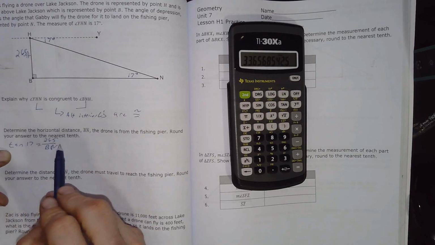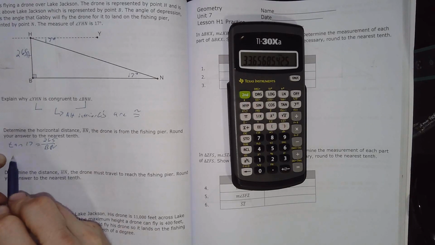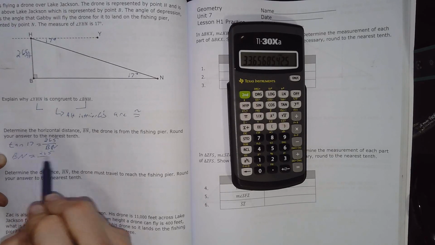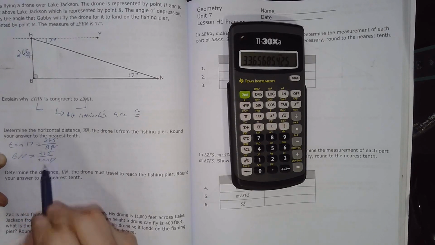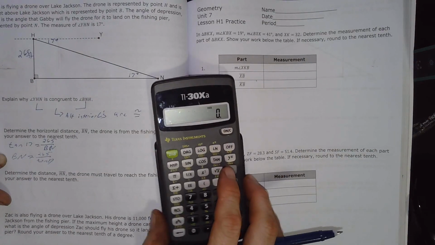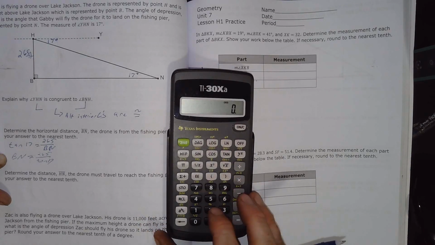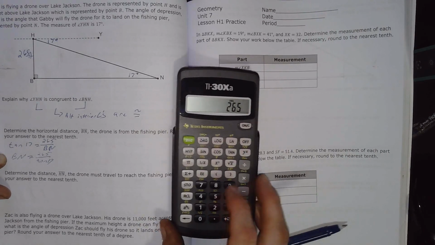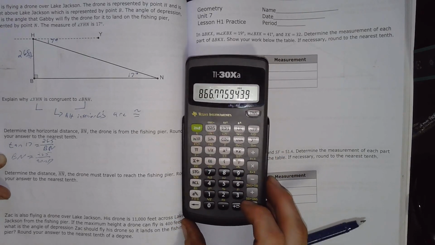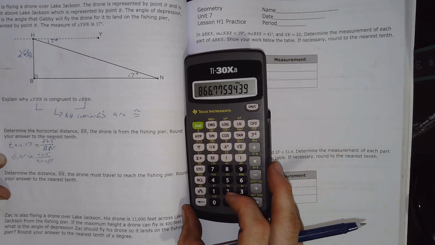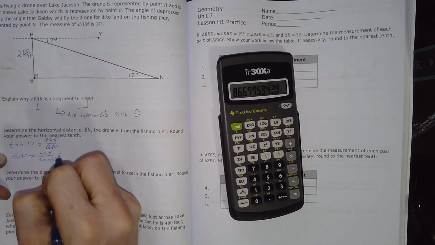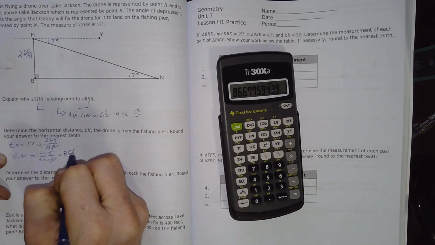So anyway, BN equals 265 divided by the tangent of 17. So we have 265 divided by 17 tangent equals 866.8.